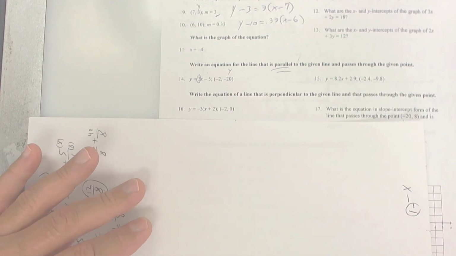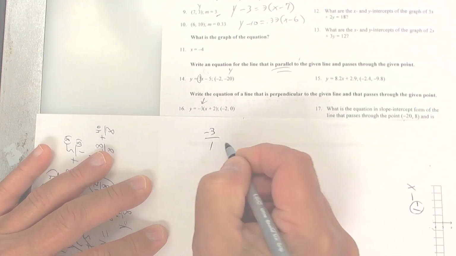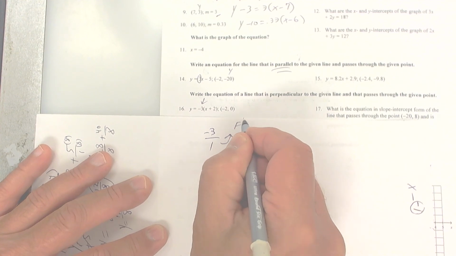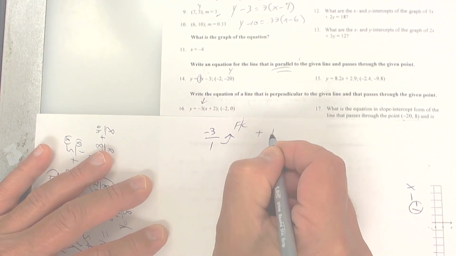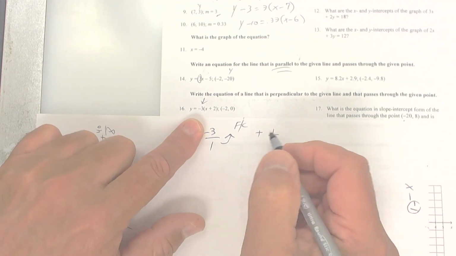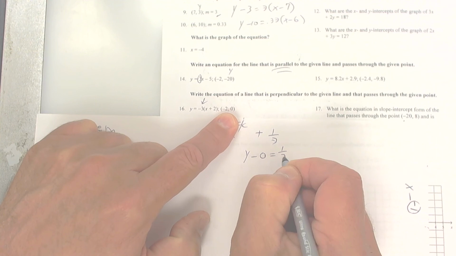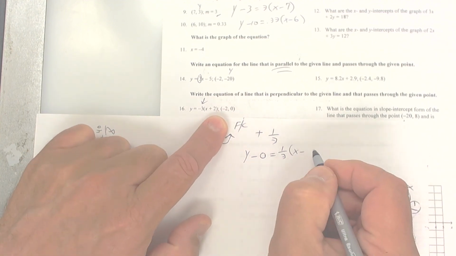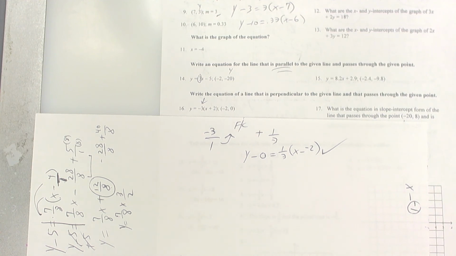Perpendicular, you got to flip it and change it. So your slope is -3. You put a 1 under it. You flip, change. Okay, so you're going to get a positive when you change it, 1/3. So your answer is going to be y minus your y is equal to 1/3, and then x minus your x, which is a -2. And that's perpendicular.